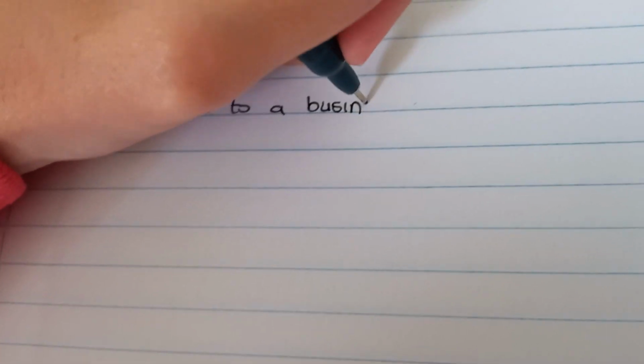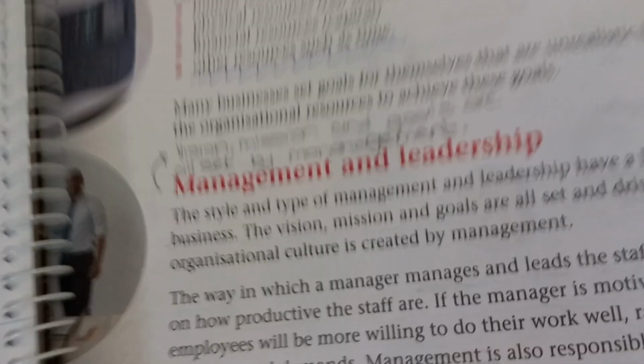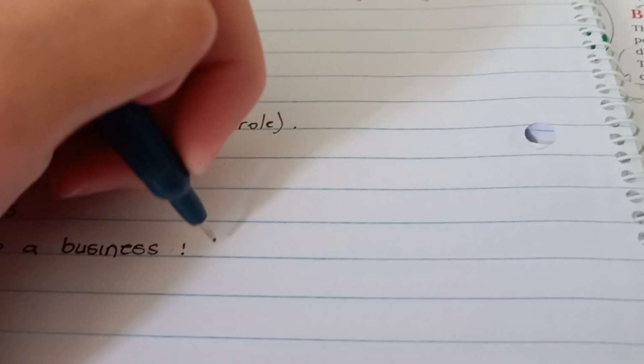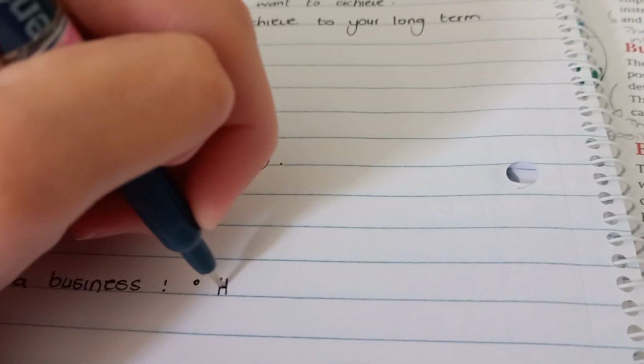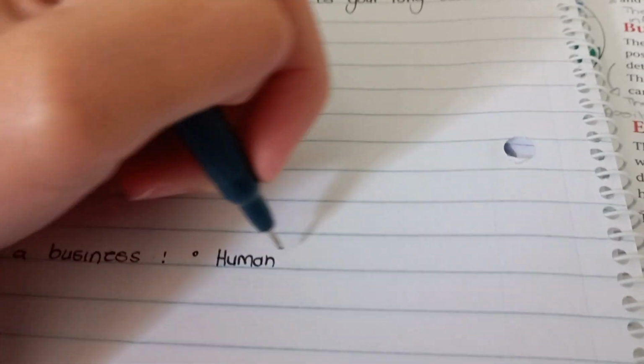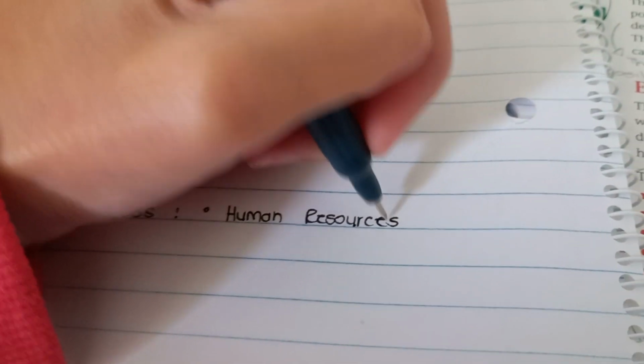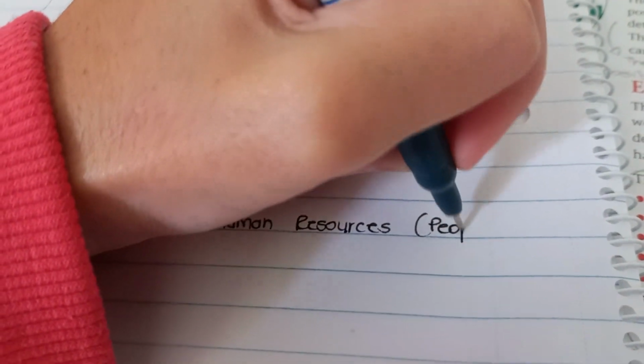And then what you're going to do is put a colon here so that you know these resources. The first one is human resources, which is our people. Okay, your people.